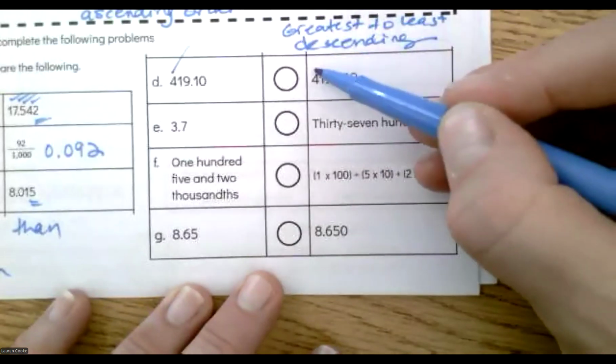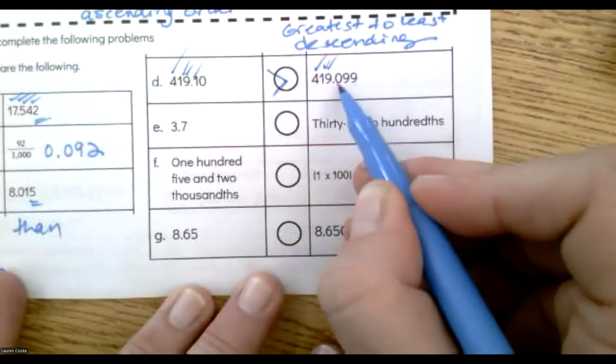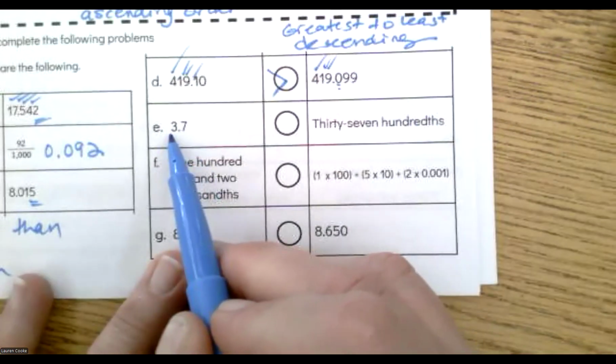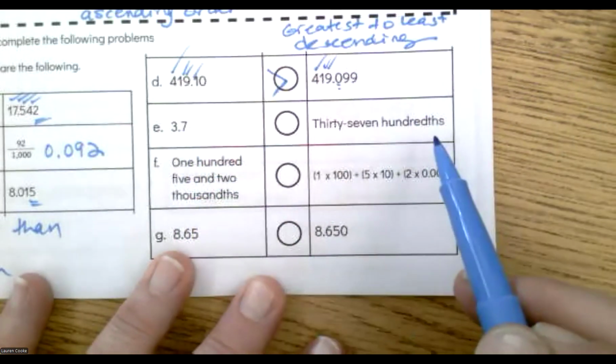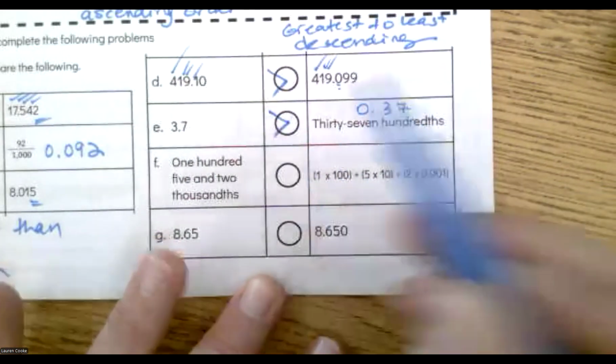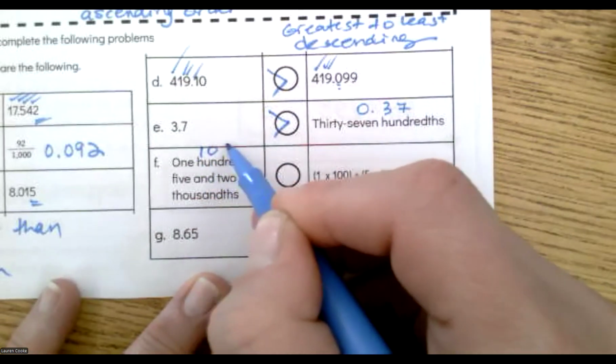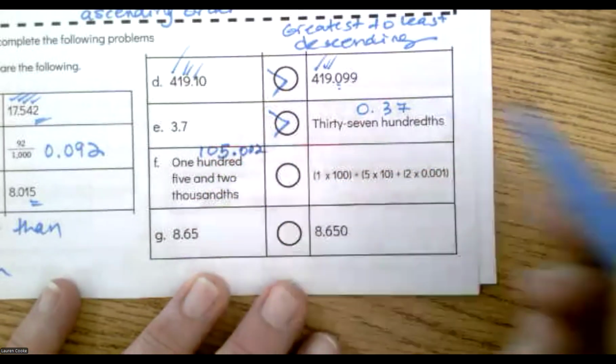Okay. Hundreds, tens, ones, tenths. 3 and 7/10 is bigger than 37 hundredths. Sometimes I have to write it down, right? To know. And then if I have 105, oh no, 5 and 2 thousandths.